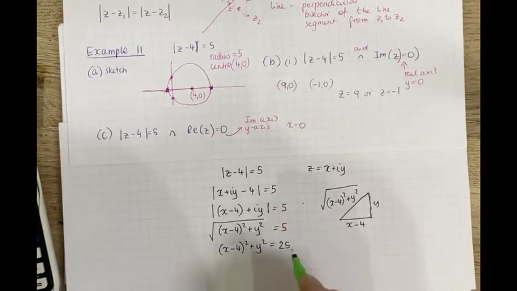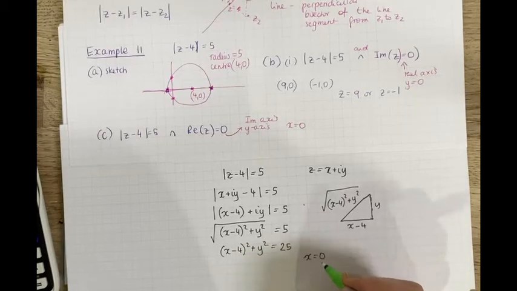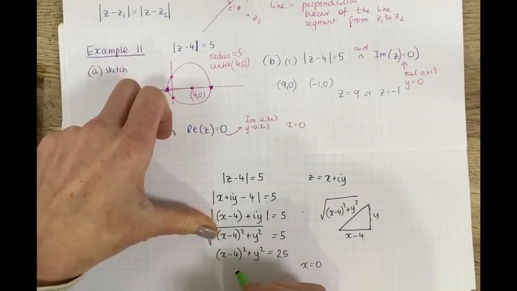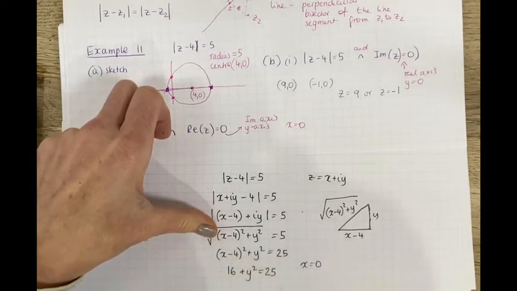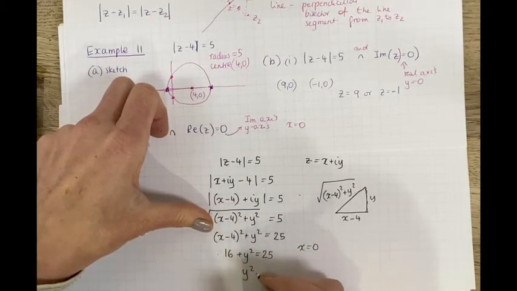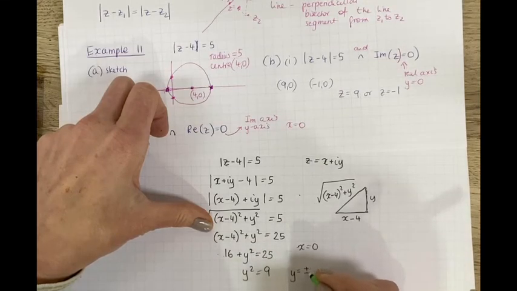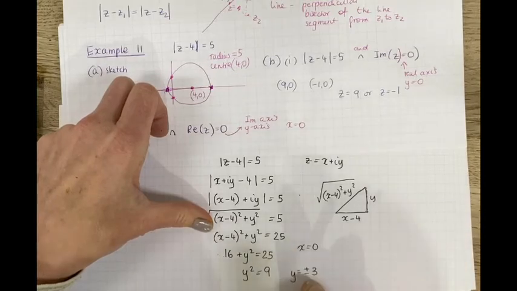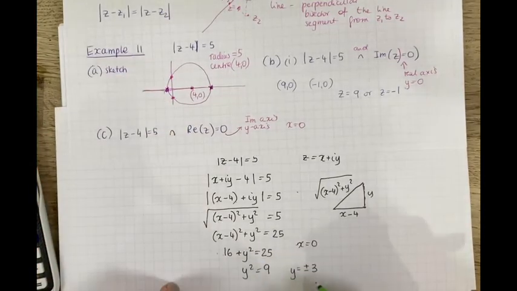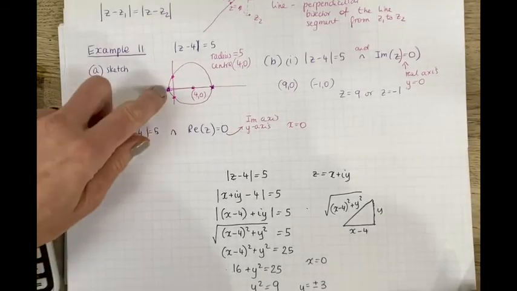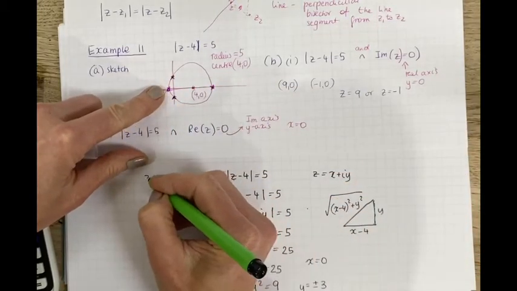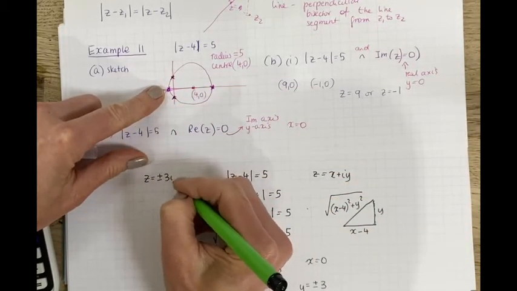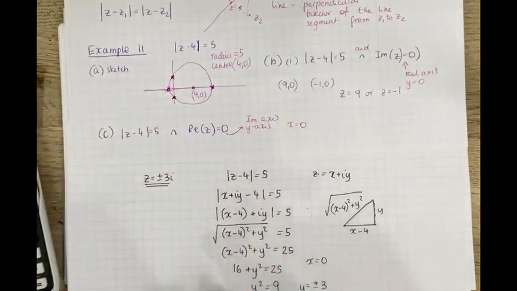So if my x in this instance is equal to 0, I will have (-4) squared, so 16, plus y squared is equal to 25. So y squared is equal to 25 minus 16, which is 9. So y is equal to plus and minus 3. But this would be in the real plane, the Cartesian plane. We are working in the complex plane. So these points will be z equal to plus and minus 3i. There you go.